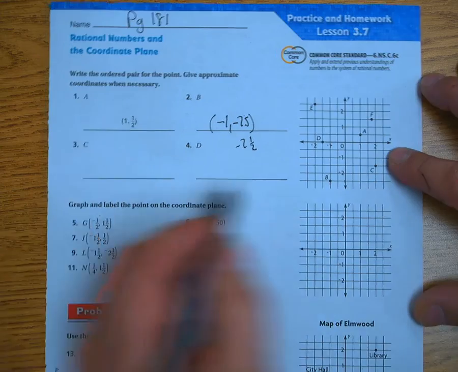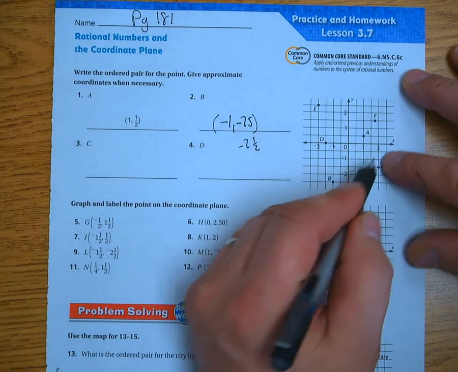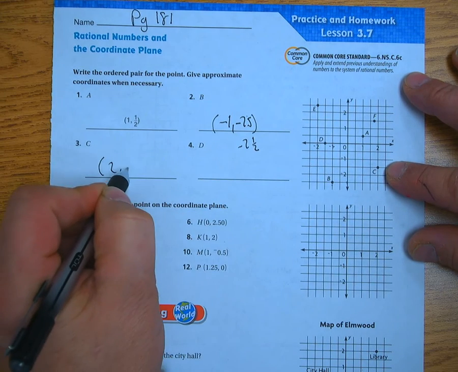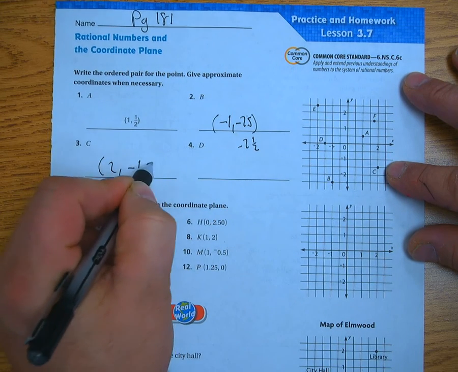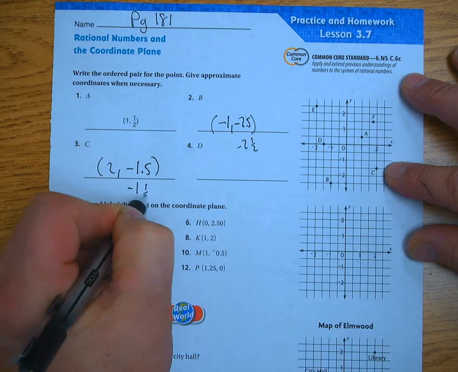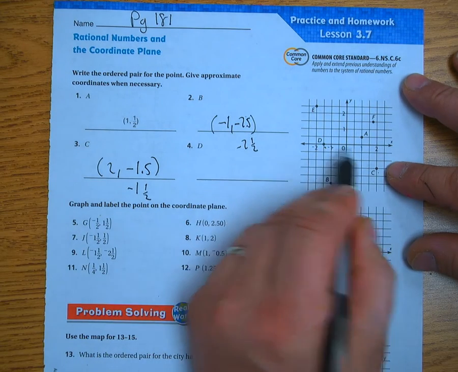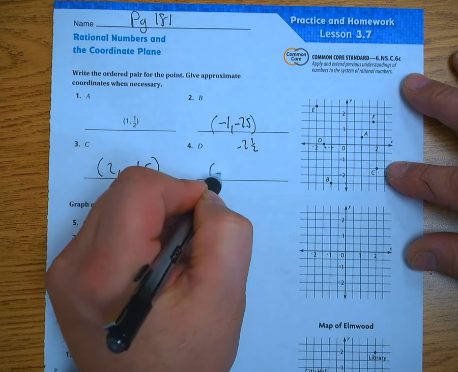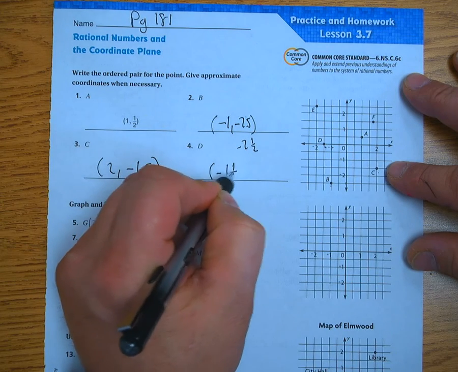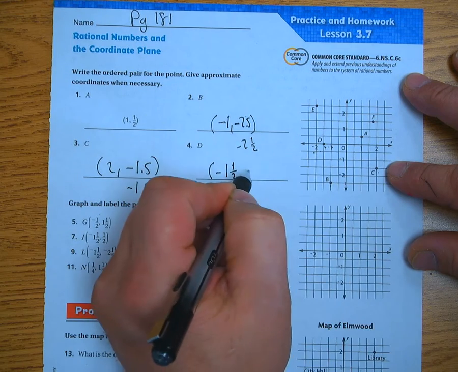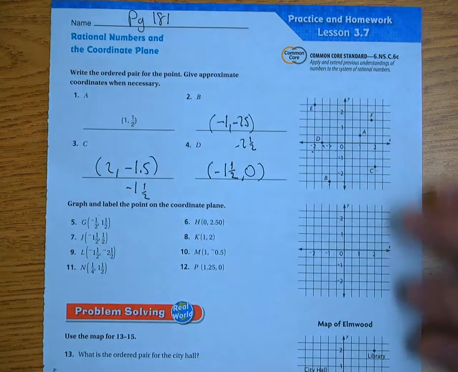Okay, C, +2 coming over to there, so it's 2 down 1.5 or -1.5. That's right there. And D, it's right here. So backwards -1.5. See, it's between 1 and 2. It's hard to see. And you don't go up or down, so it's 0.